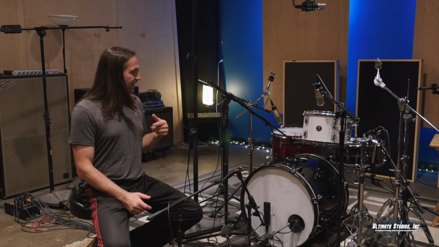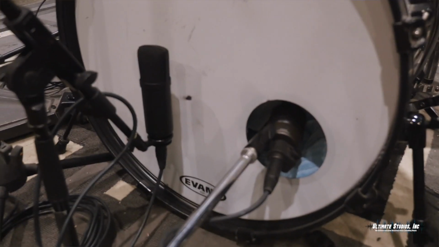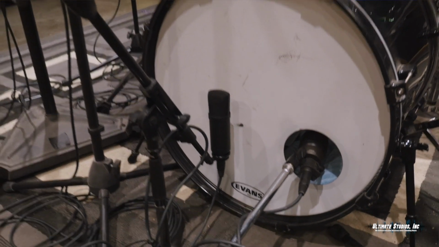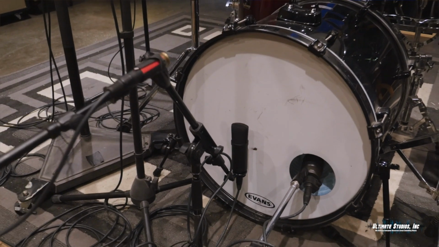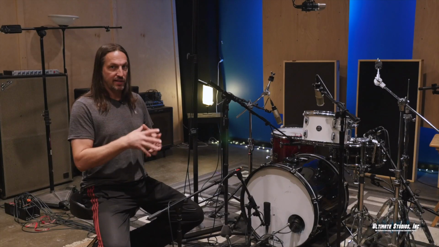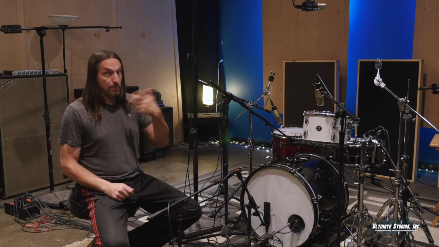Next up is kick and snare. So the kick, on this setup, I have two mics. Whenever I have multiple mics, to me, that is one sound still. So there's two mics, but they're getting summed on the console to go to one channel. It's just capturing one single sound, and I just blend them as necessary to print.